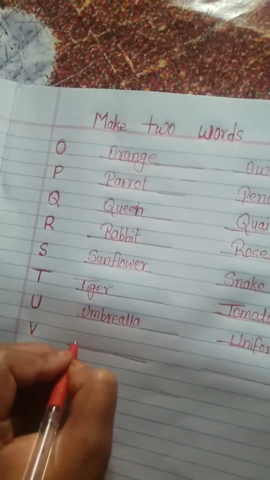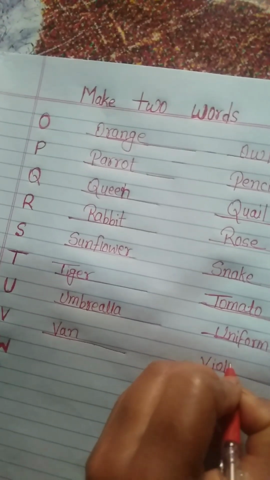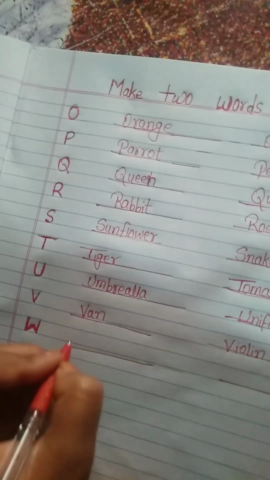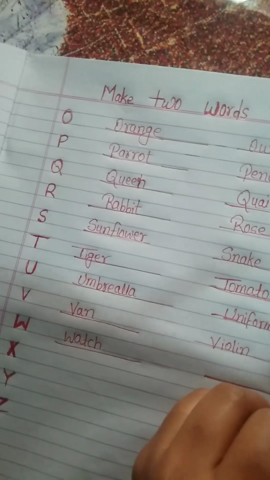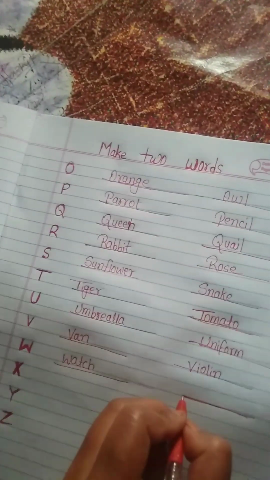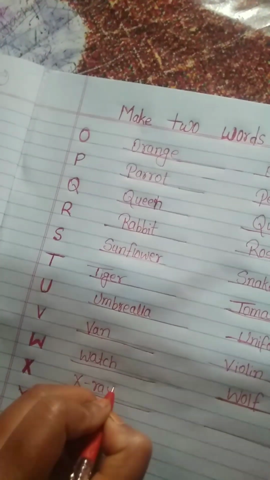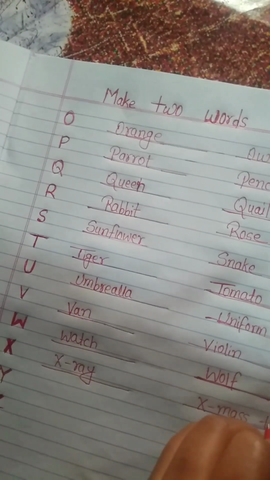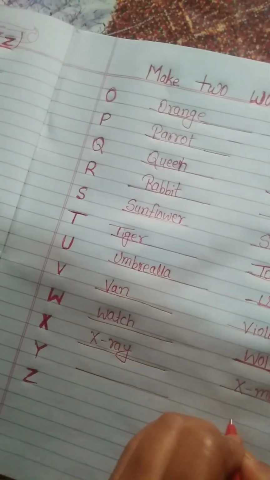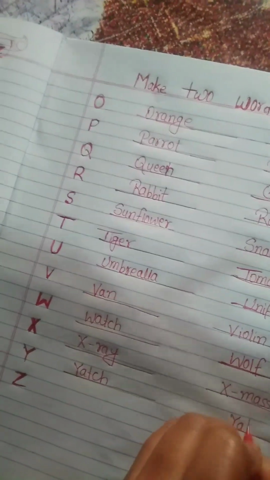V is for van. V is for violin. W is for watch. W is for wolf. X is for X-ray. X is for Xmas tree. Y is for yacht. Y is for yak.